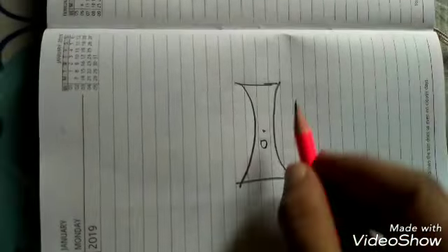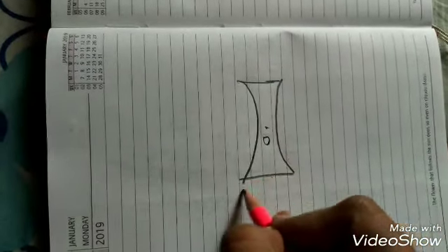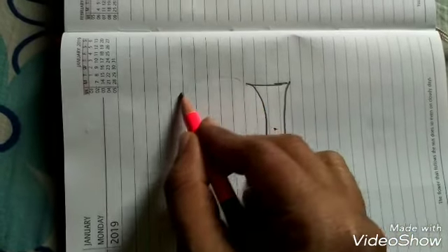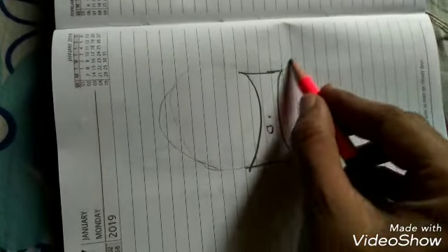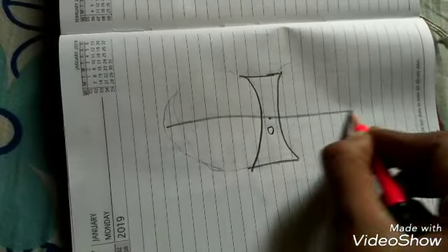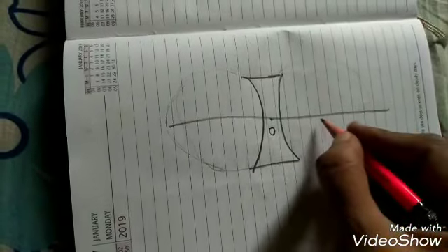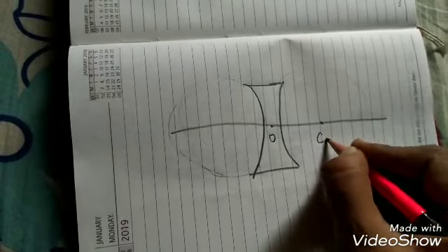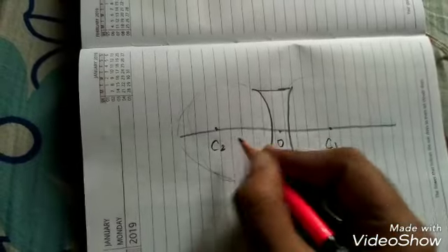Similarly, I have now drawn a concave lens. This is the first concave side and this is the second concave side. If I extend this, I get a circle like this. Similarly, if I extend this, I get another circle here. For this particular circle I have a center of curvature C1, and for this circle I have center of curvature C2.